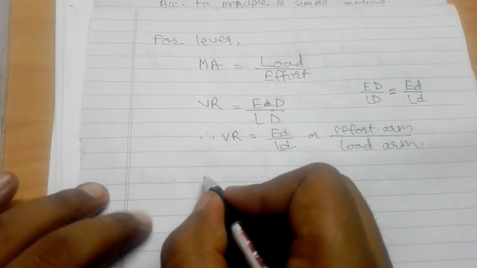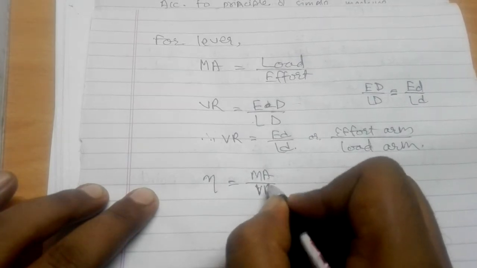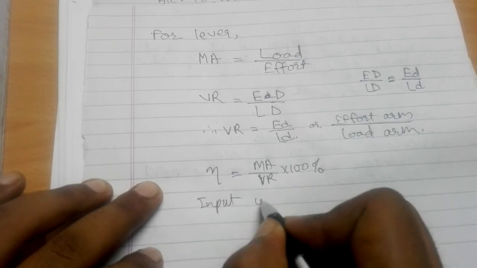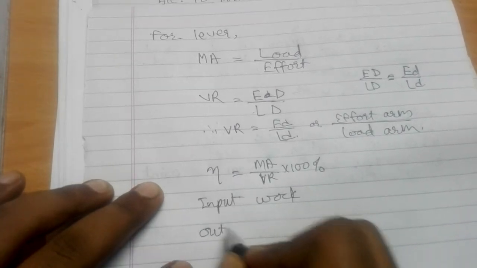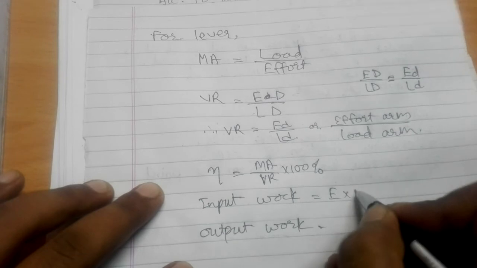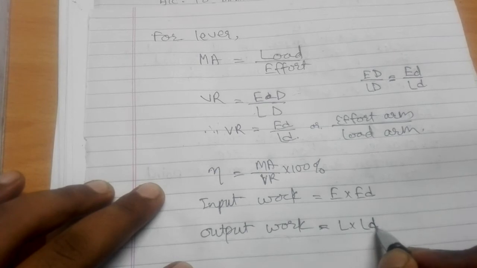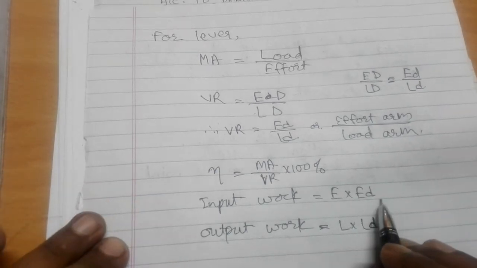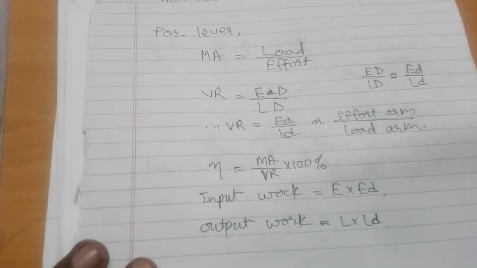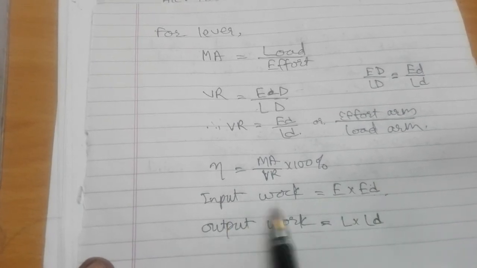And similarly, sometimes efficiency equals MA by VR into 100%. This also is needed. And sometimes you might be asked to find input work and output work as well. Input work means effort into effort distance, and output work is load into load distance. Here also you can use either effort distance or effort arm, and load distance or load arm, but using effort arm does not give you the exact value of input work.